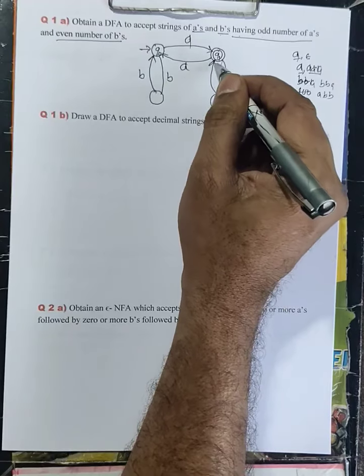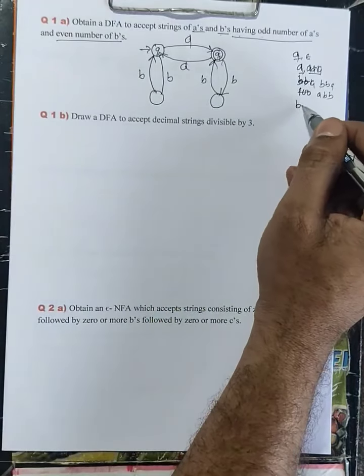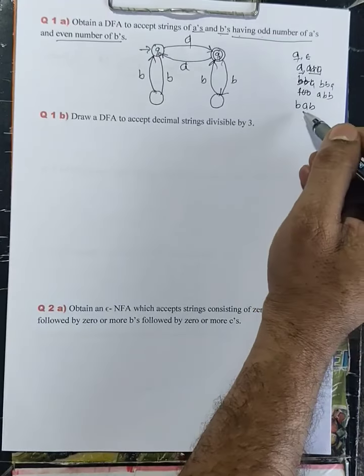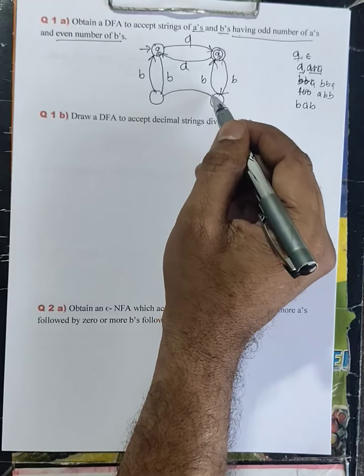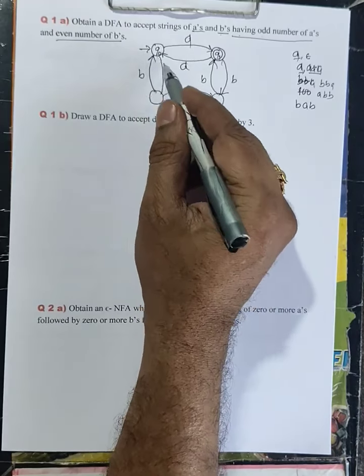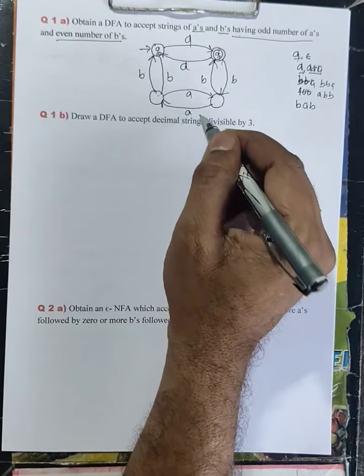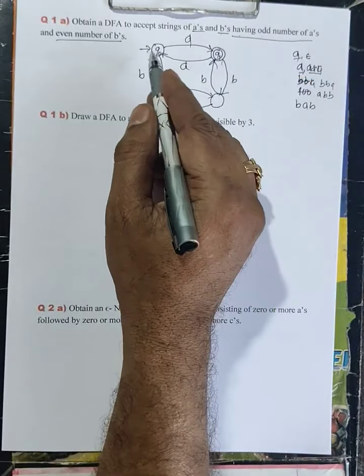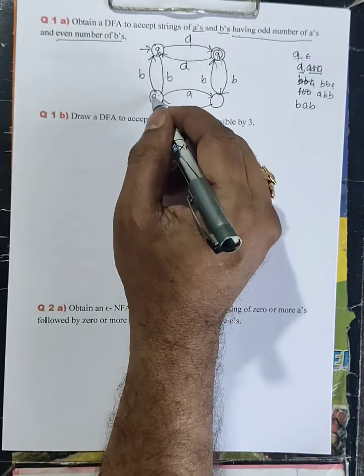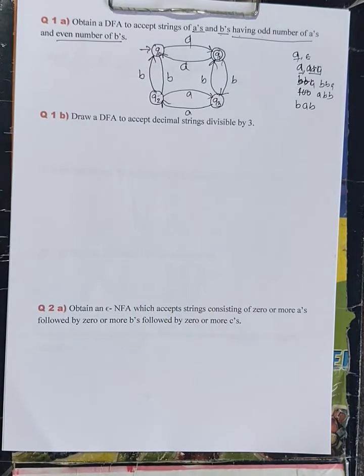B is accepted, or b, a, b. This is also an odd number of a's and an even number of b's. Or you can take one more transition here on a. This DFA can accept strings with an odd number of a's and an even number of b's. The states are Q0, Q1, Q2, and this is Q3.